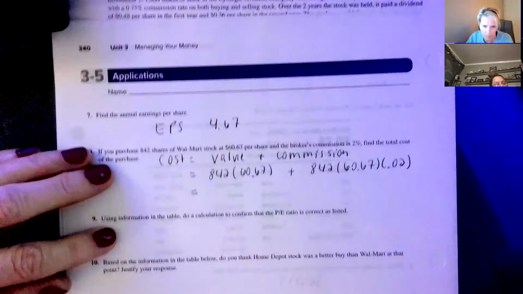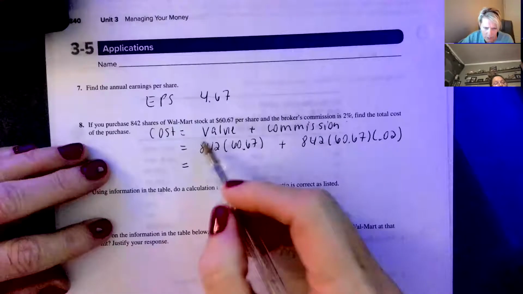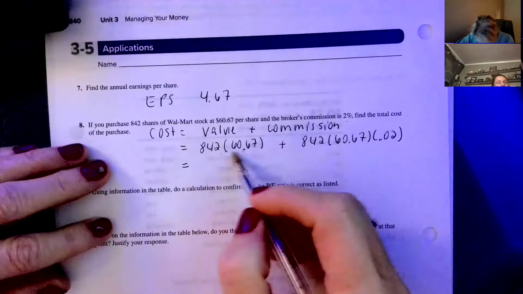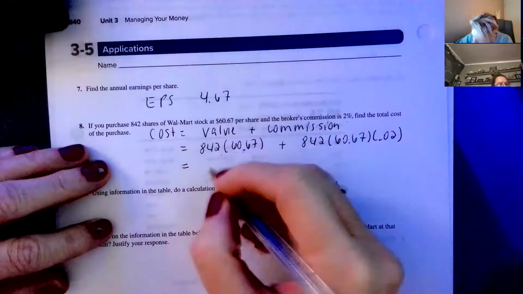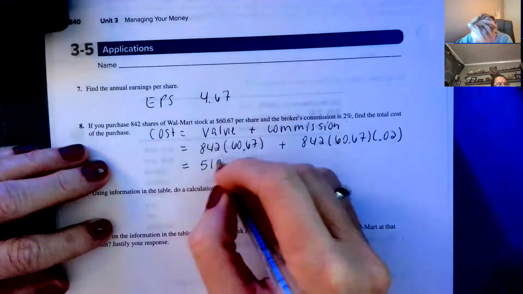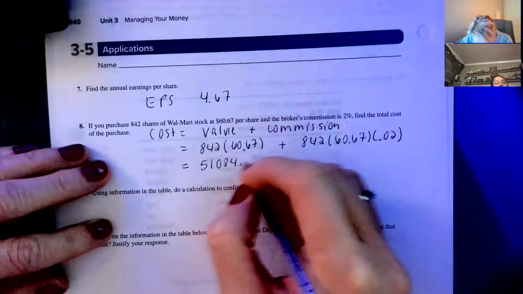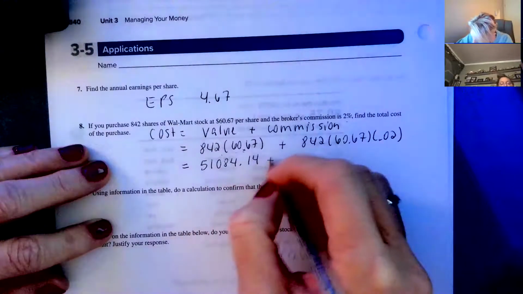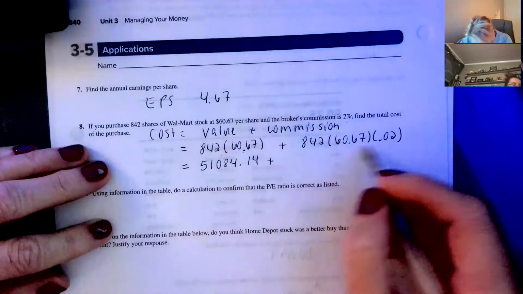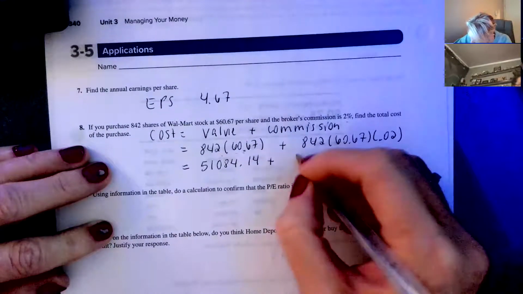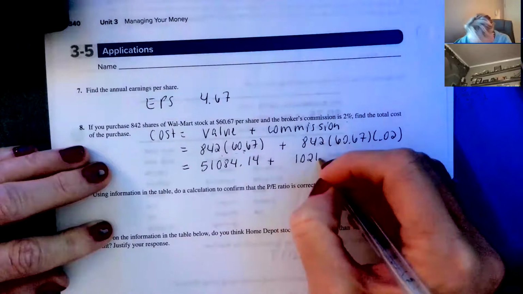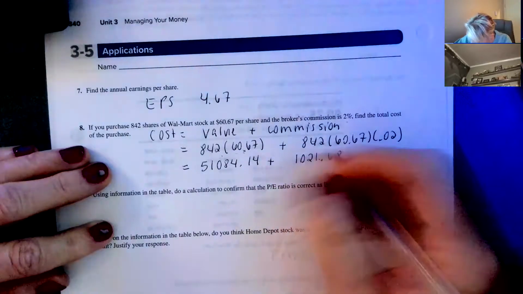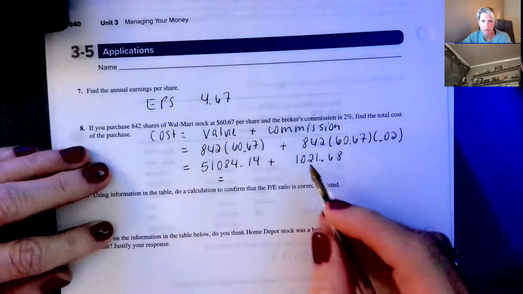And then if we get that, the value of the shares, so just buying the shares is $51,084.14 plus 2% of that is 1,021.68. That's our commission that we have to pay.